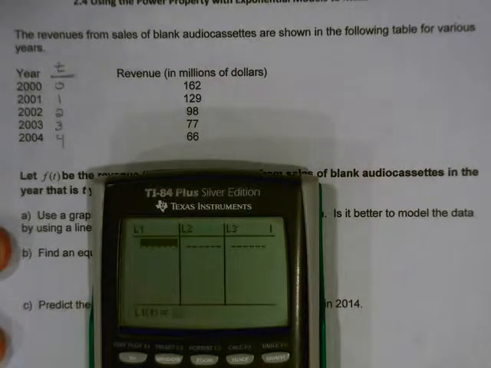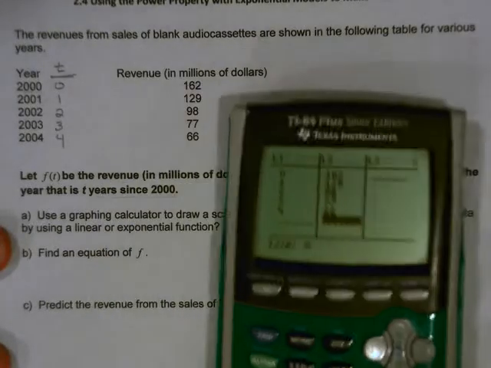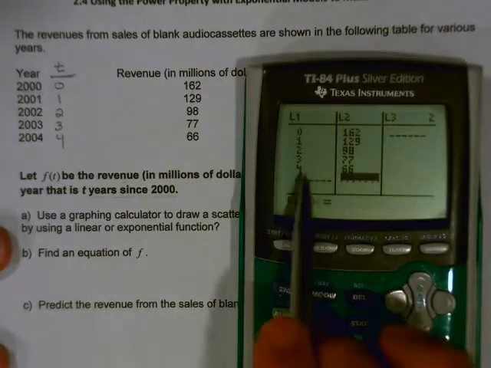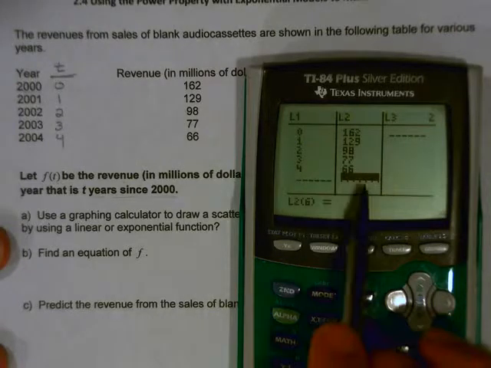I'm going to put my data in: 0, enter, 1, enter, 2, enter, 3, enter, 4, enter, and in list 2, it's 162, enter, 129, enter, 98, 77, and 66. So I have my data in there, and I have to remember, for every input I need an output.